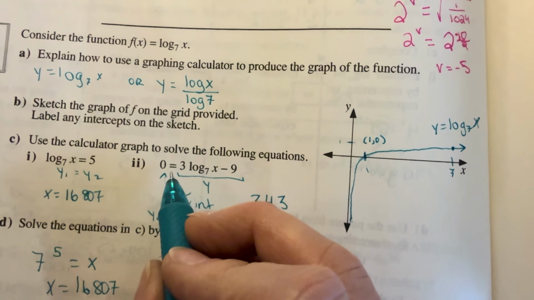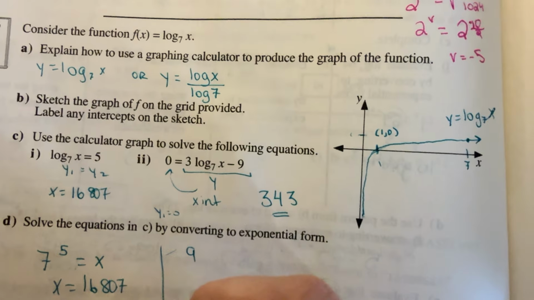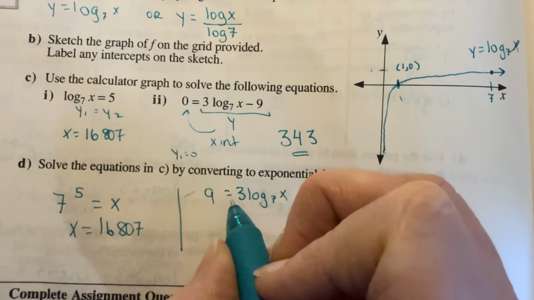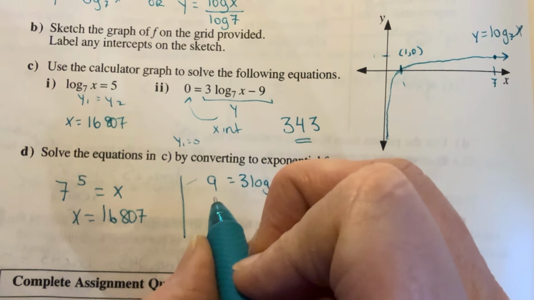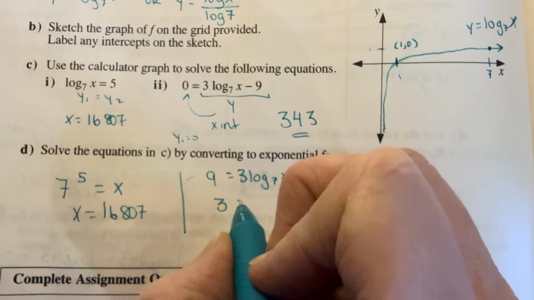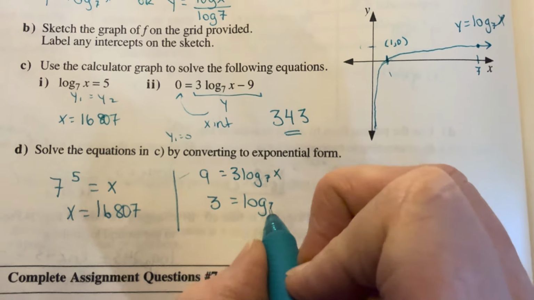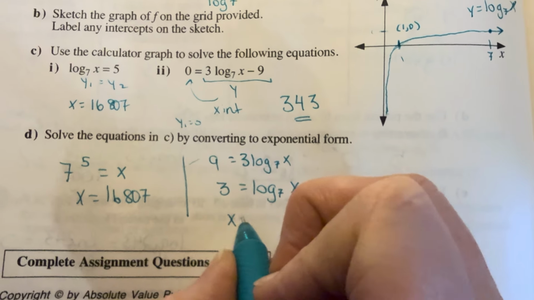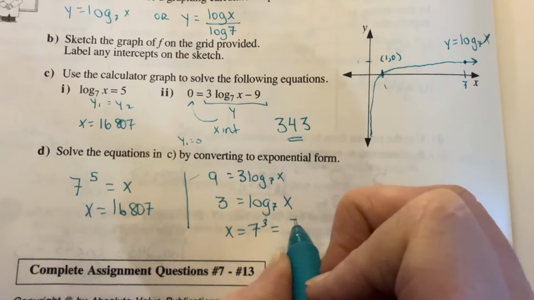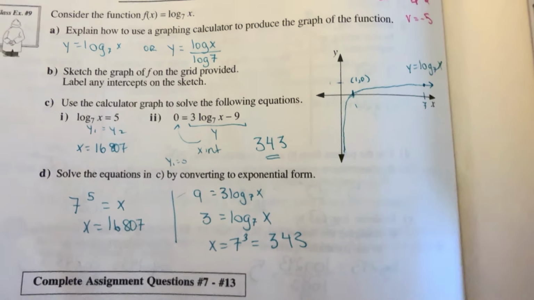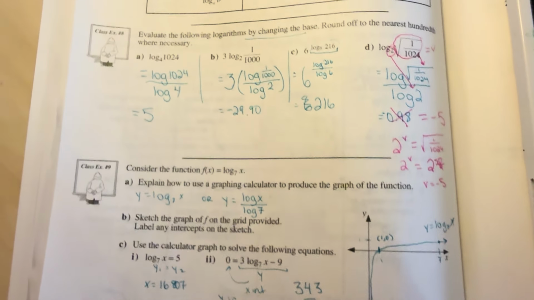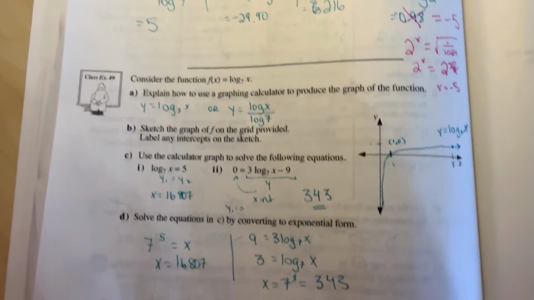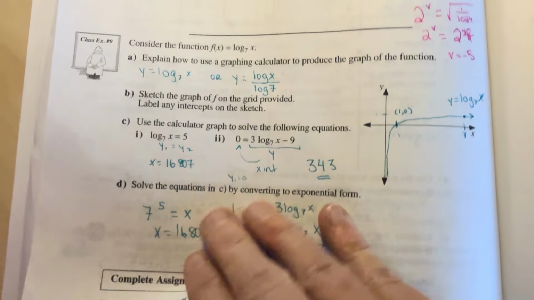Okay, and then this one right here. I would start by moving that 9 over, which is equal to 3 log 7x. And then I'm going to divide by this 3, so that's going to give me 3 is equal to log 7x. And then 7 raised to the power of 3 is equal to x, which is equal to 343. Excellent. Okay, so that was good. We did some troubleshooting with the graphing, which of course is always going to happen. But that is lesson 5.